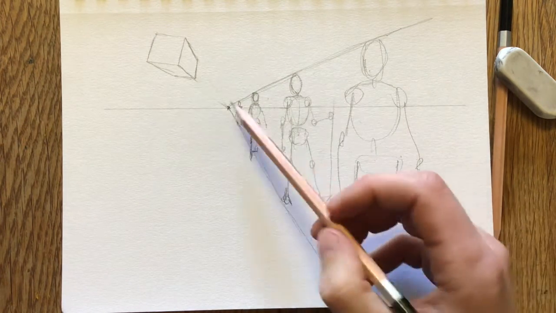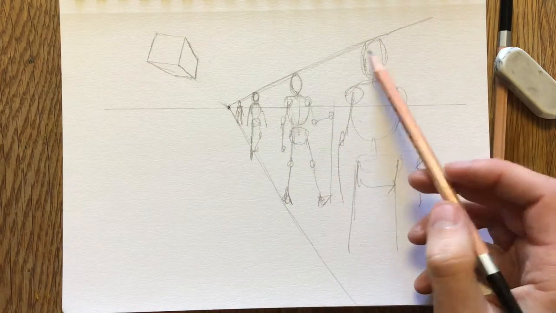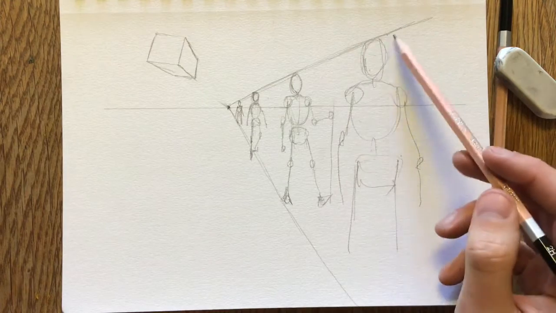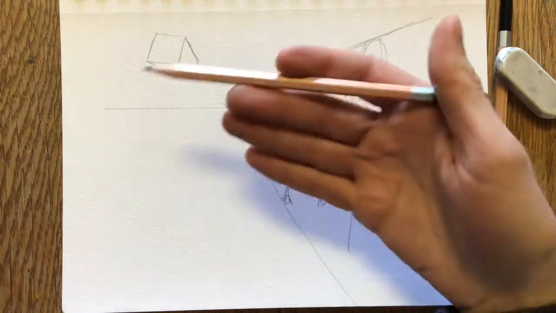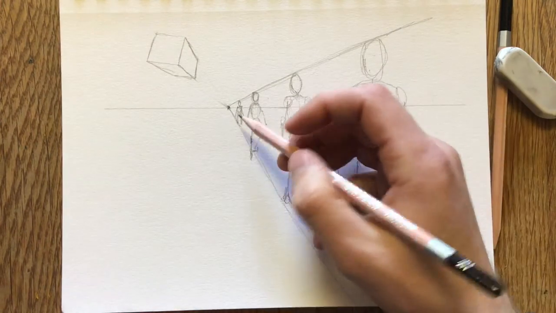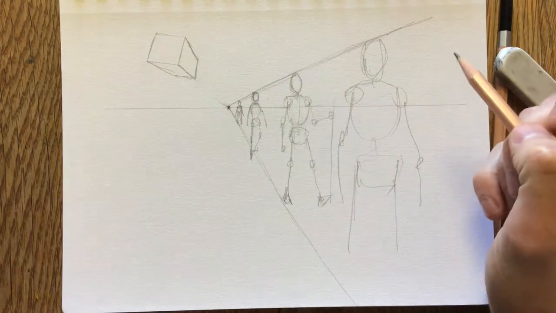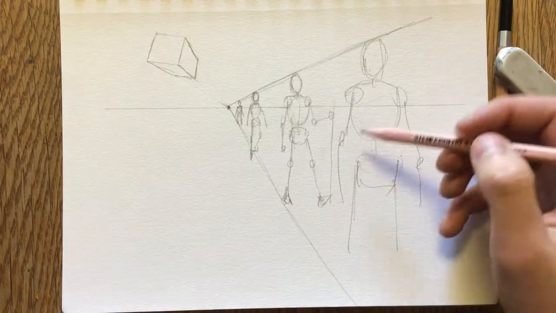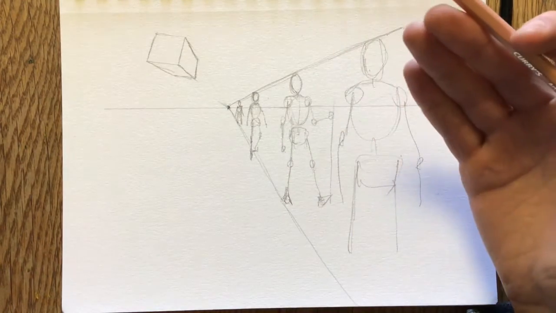Right, so having figures that are different sizes, even though these guys are all technically exactly the same size, right? They're all, if you were to put them all on the same plane, right? If you were to put them shoulder to shoulder, they would all be the same size, but they get smaller because they're receding into the distance. So that's really important for when you have figures that are varying sizes, that you have depth in your drawing.